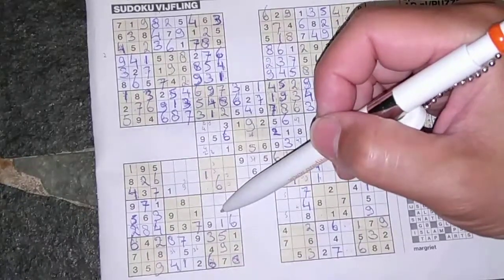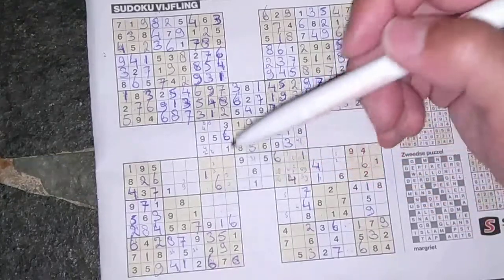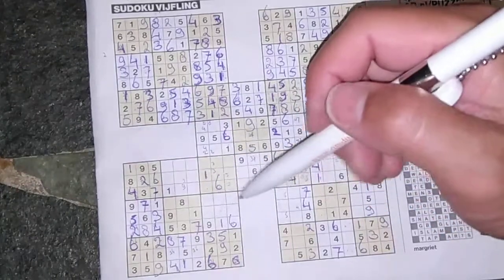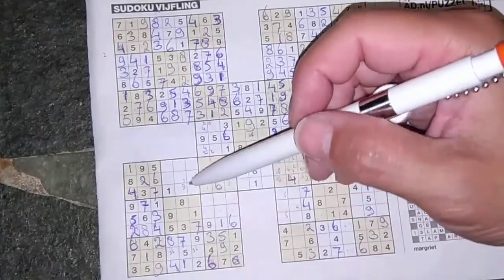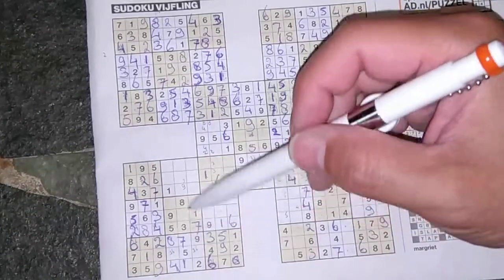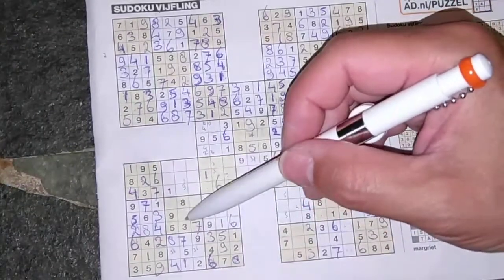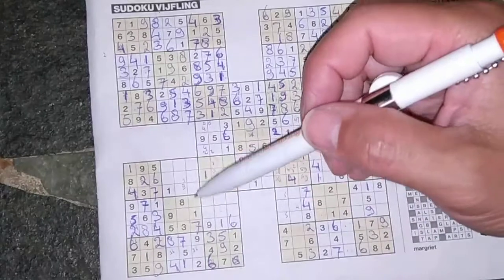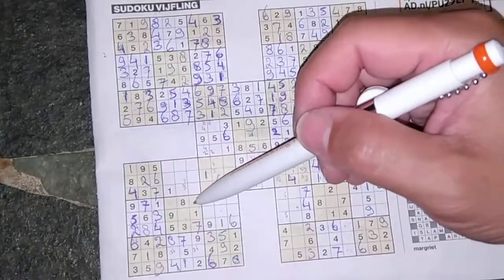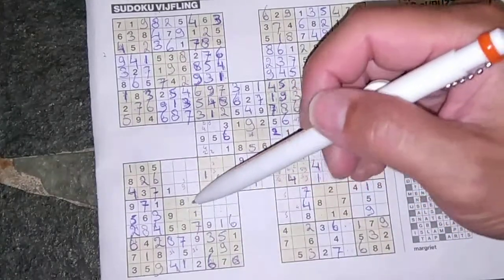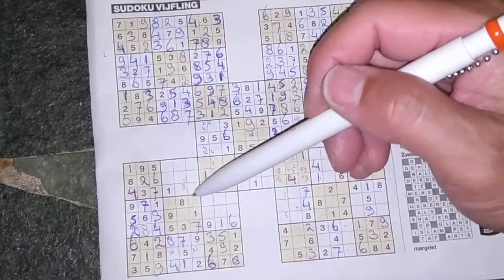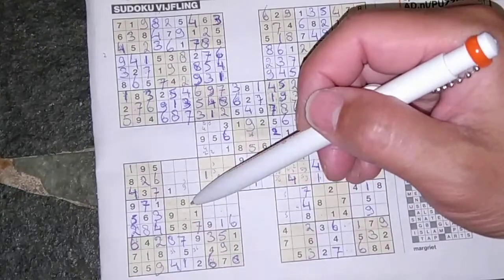Here an 8 or there an 8. One here, 2 there, and 2. The 4 here, 4 there, 4, 2, 4, and 6 here, 6 there, 6.